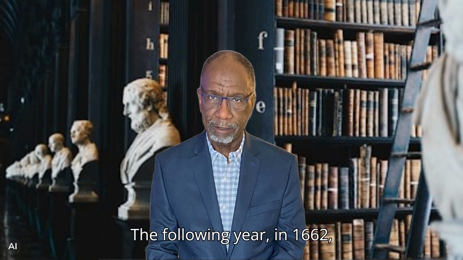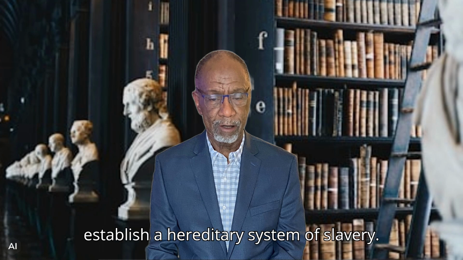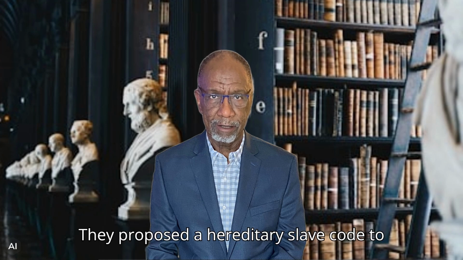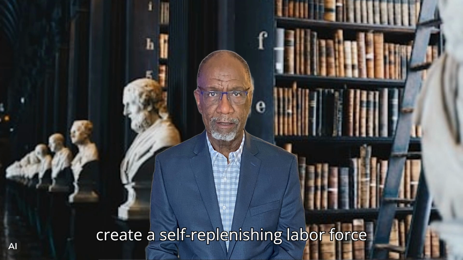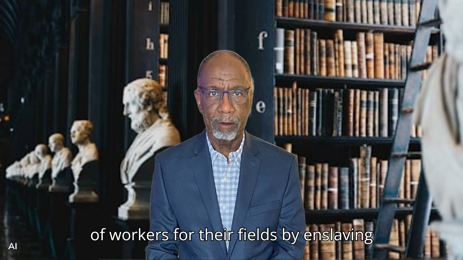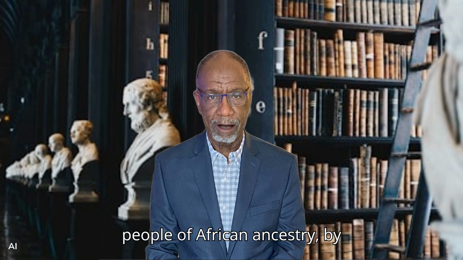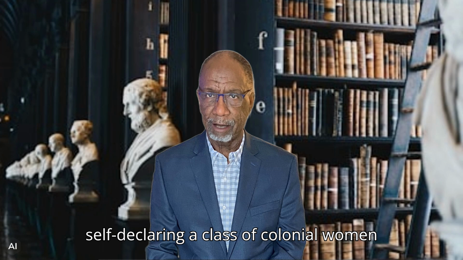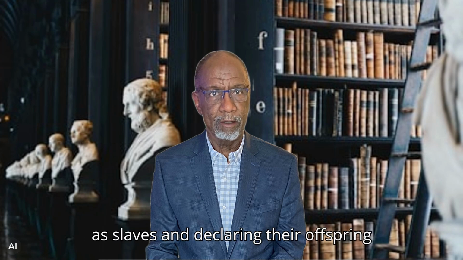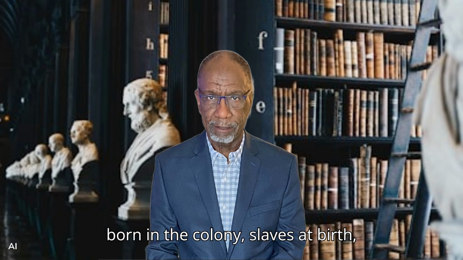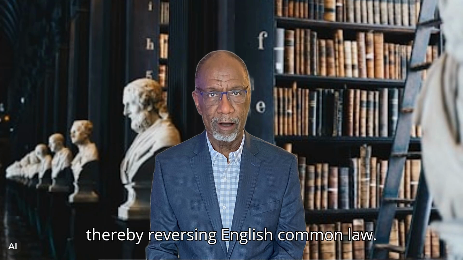The following year, in 1662, the House of Burgesses sought to establish a hereditary system of slavery. They proposed a hereditary slave code to create a self-replenishing labor force of workers for their fields by enslaving people of African ancestry, by self-declaring a class of colonial women as slaves and declaring their offspring born in the colony slaves at birth, thereby reversing English common law.